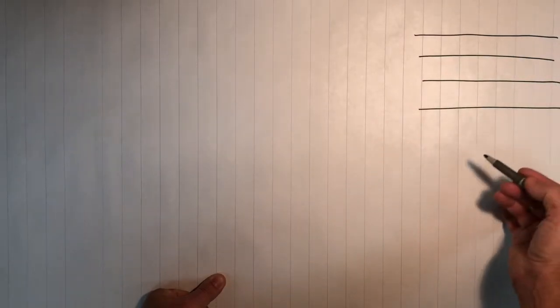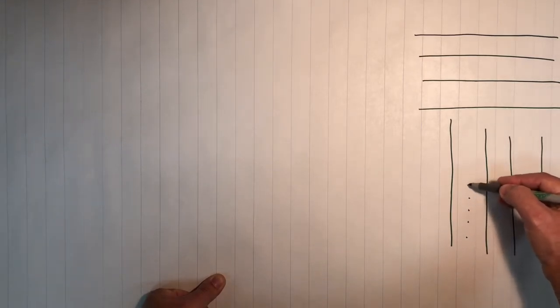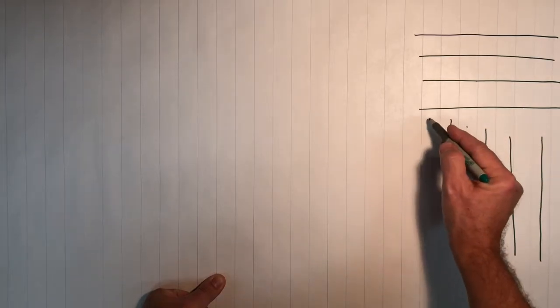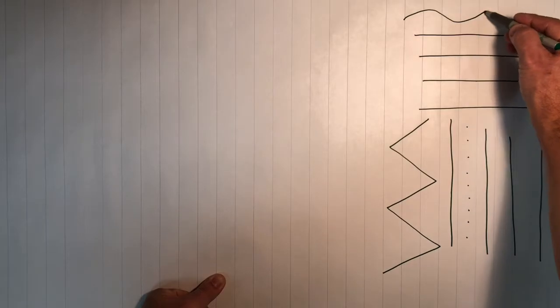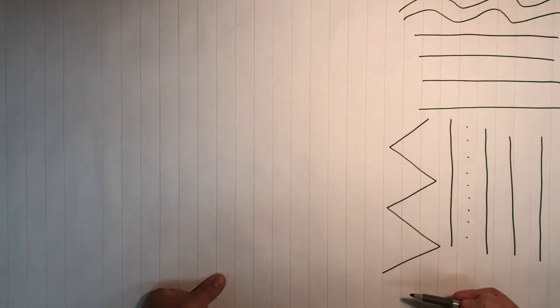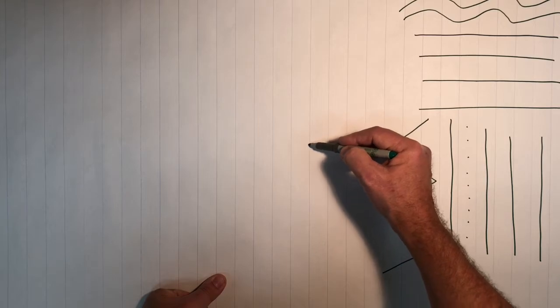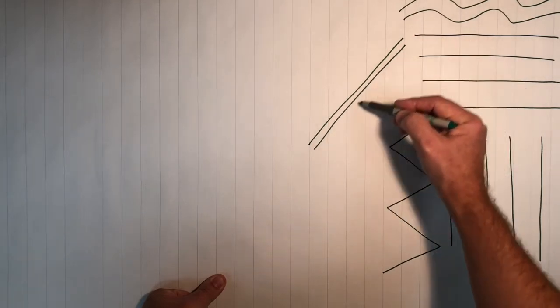I'm getting started with a marker. The last time that we met, we drew horizontal lines, and vertical lines, dotted lines, zigzag lines, wavy lines, but we didn't draw diagonal lines. And diagonal lines start at a corner and they end up at the other side. They go up at an angle, so we could draw some diagonal lines.